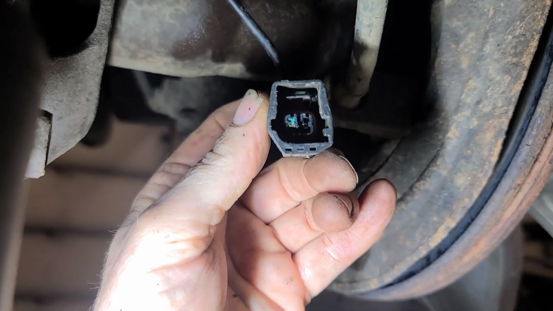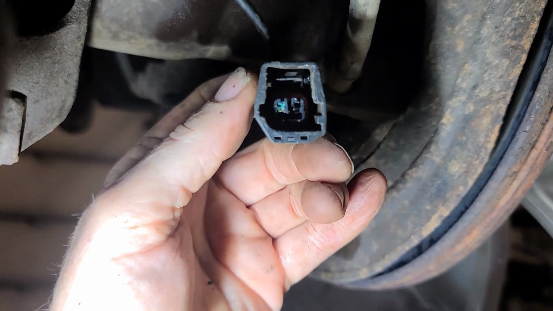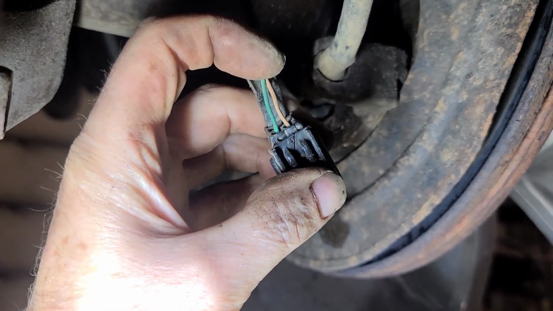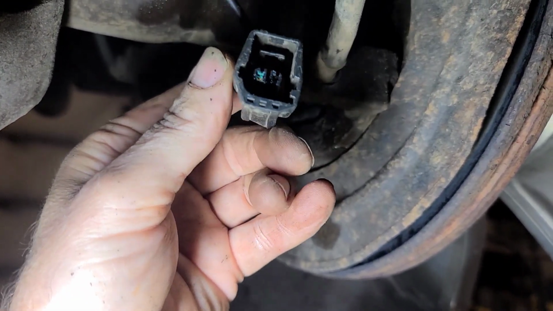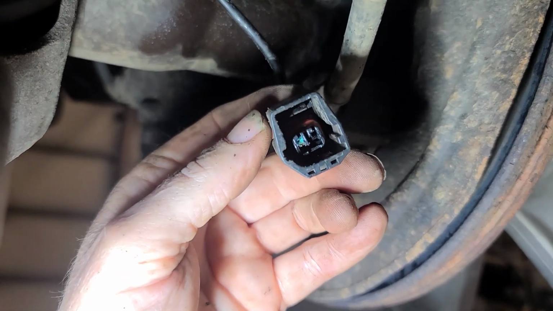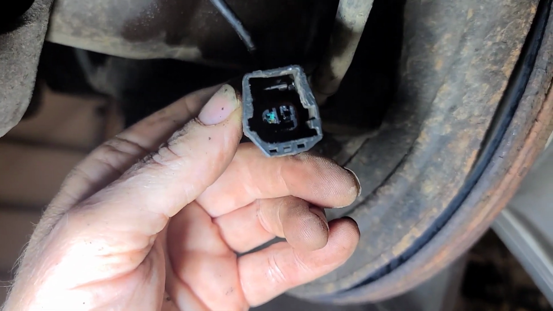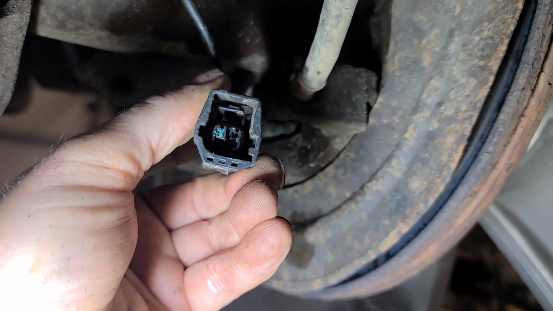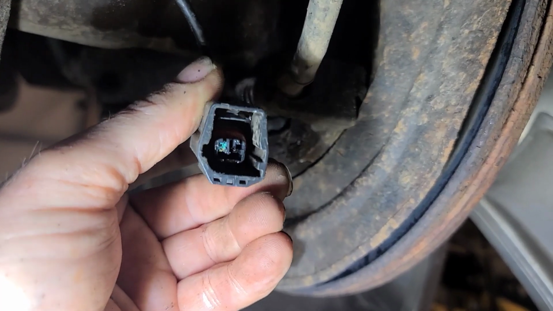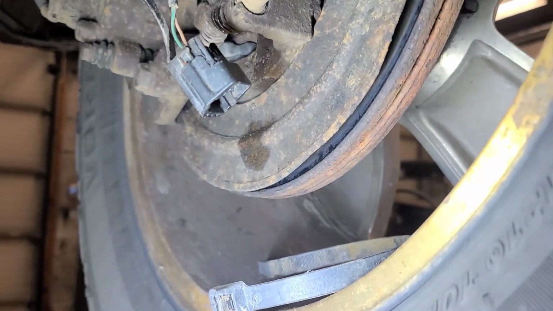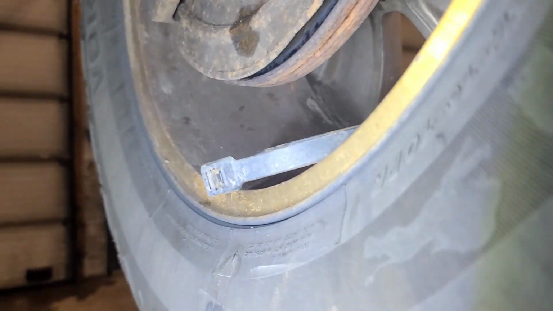So you can see that terminal on the left is green. I'm going to try and depin that terminal. I pulled the white secondary lock out of there. I'm going to see if I have one of these connectors. I don't think so. See if one's available. But I'm going to see if I can get that terminal out.